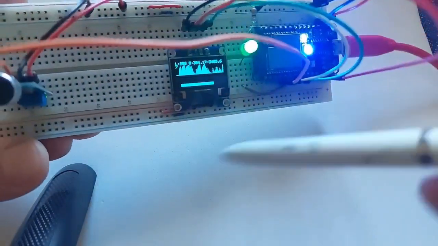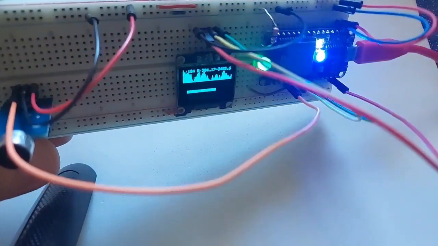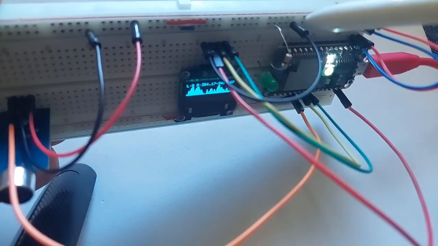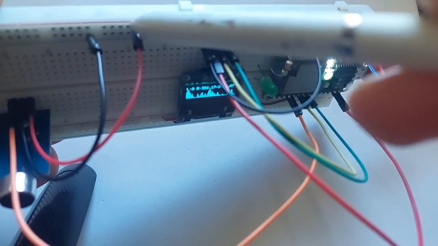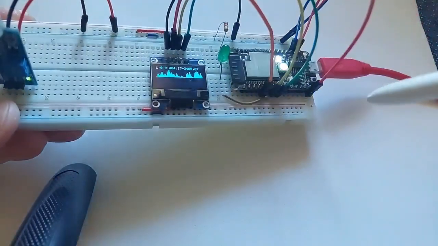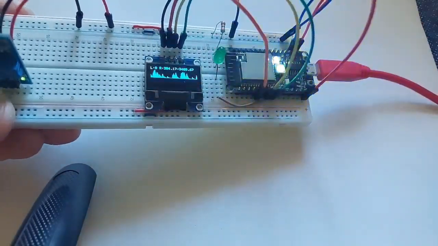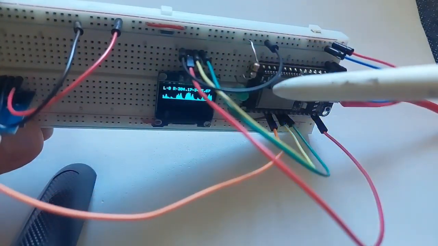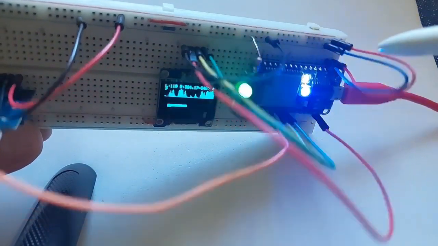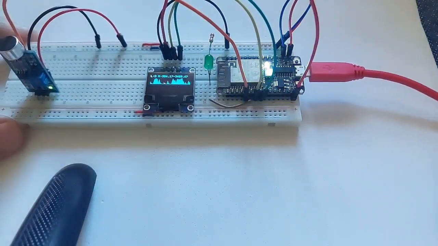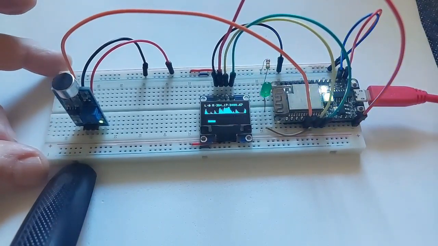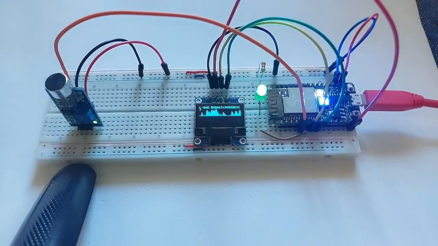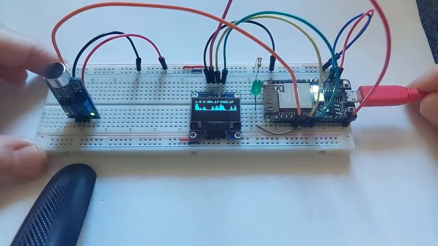The ground can be on this railing, so it's not a problem. As I said, the LED is also running on 3.3 volt. It's an LED, so it can run on 3 or on 5. On 5 volt it would be much brighter.